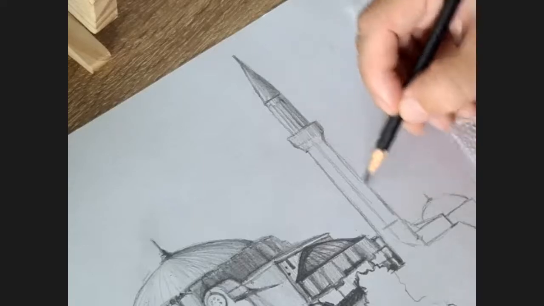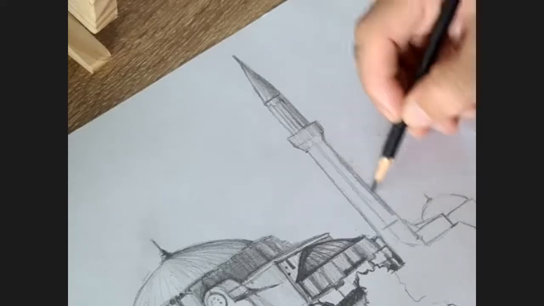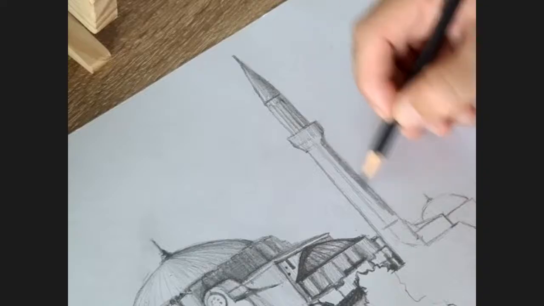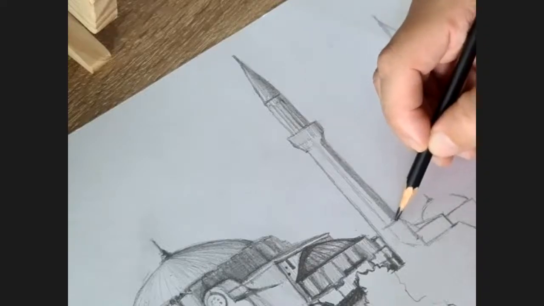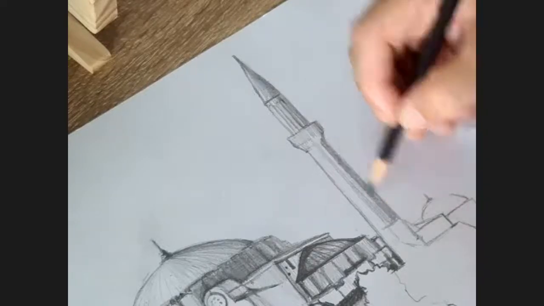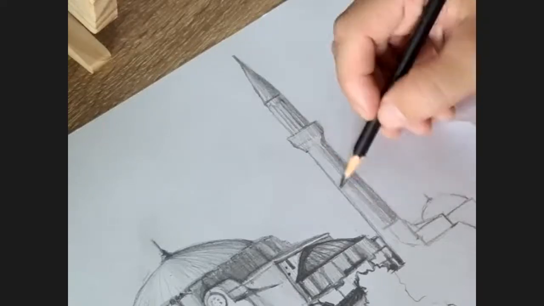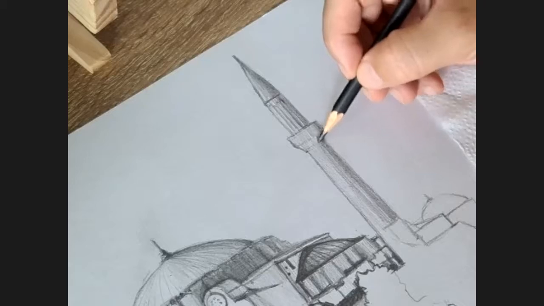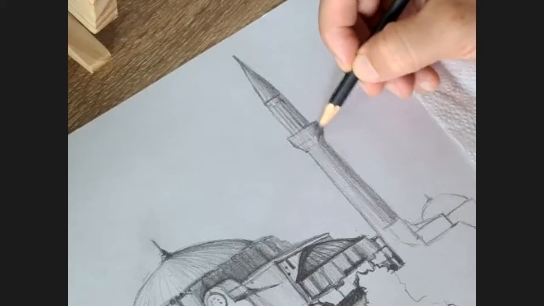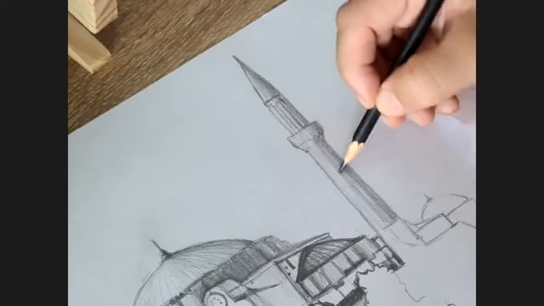So this part is going to be darker, and then gradually lighter, just to show the shape.